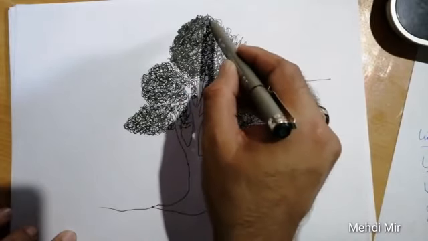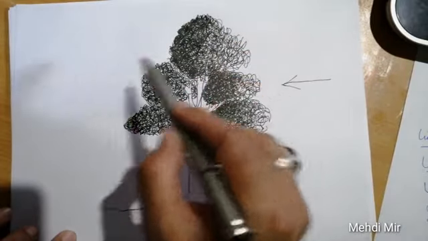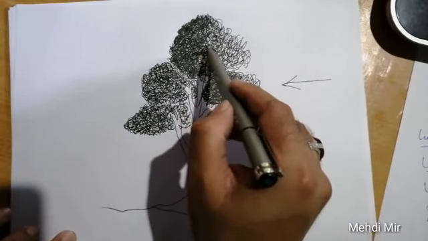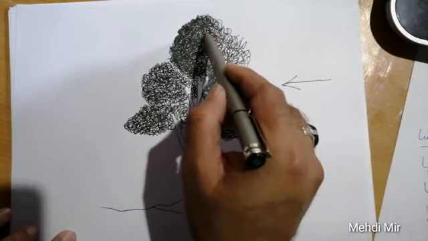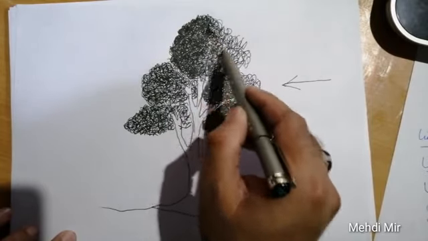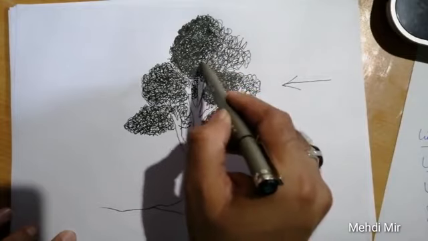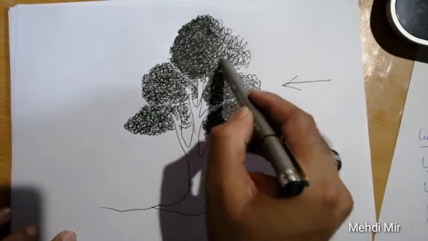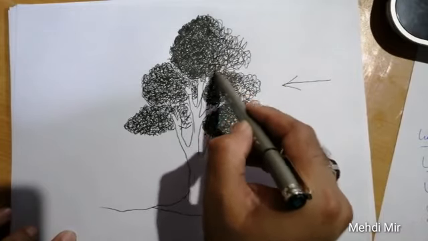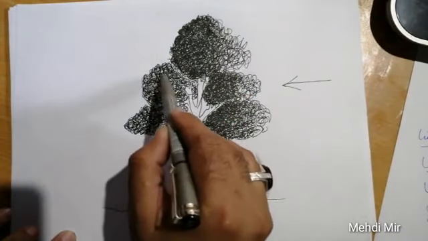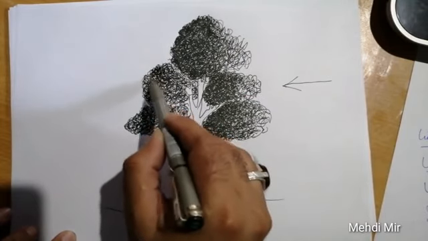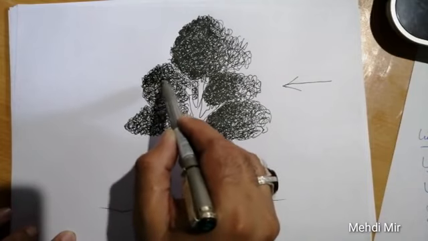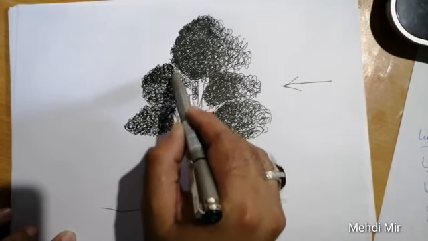And while moving from left towards right, there shall be an increase in the light. So accordingly, we are going to draw the branch lighter from this side. Okay, a little more work here on this branch. Keep doing the scribbling.